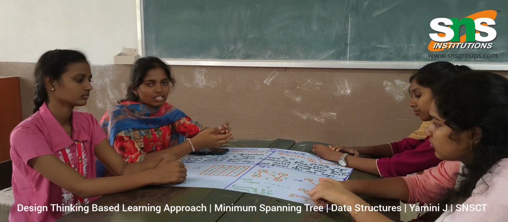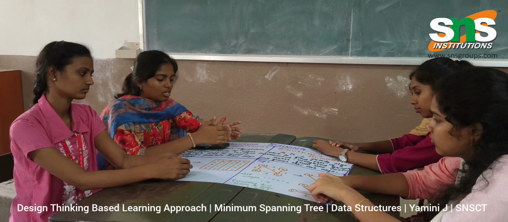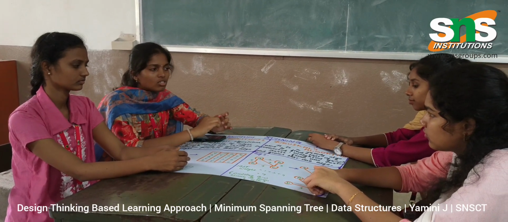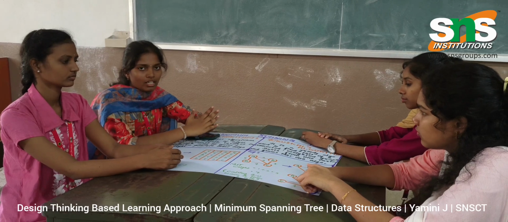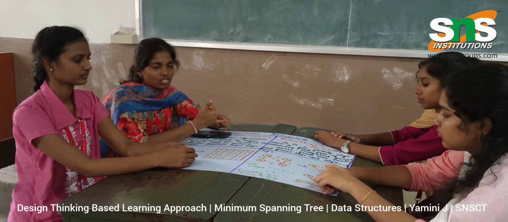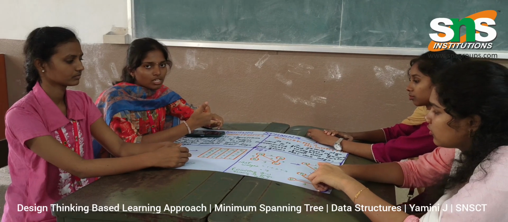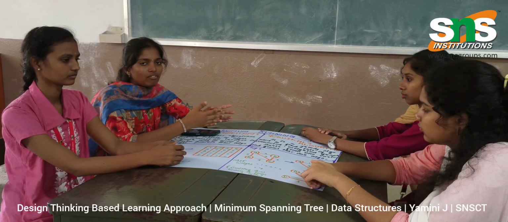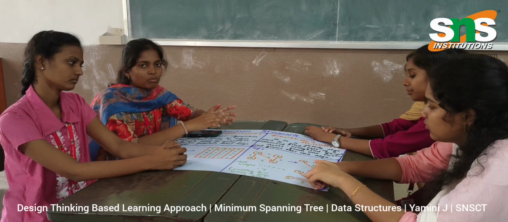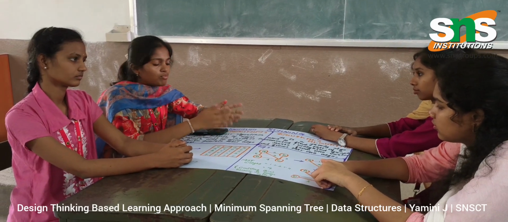So, a minimum spanning tree is nothing but a subset of a tree in a connected, weighted and undirected graph. The main properties of the minimum spanning tree are that it has no cycles and also contains V minus 1 edges. Here V is nothing but the vertices. If the vertices is given as 5, then the edges will be 4. And the last point is that it helps us to find the minimum total weight of the given tree.